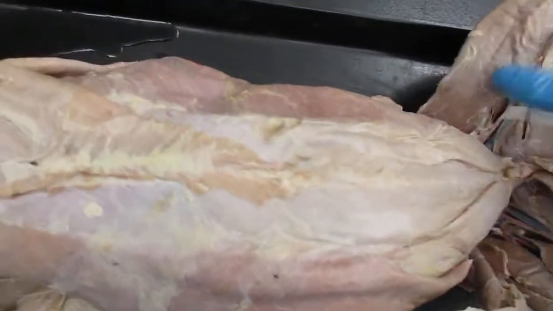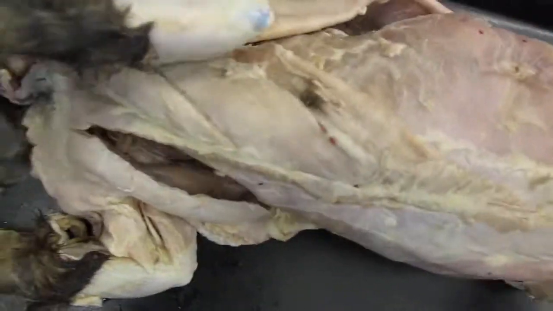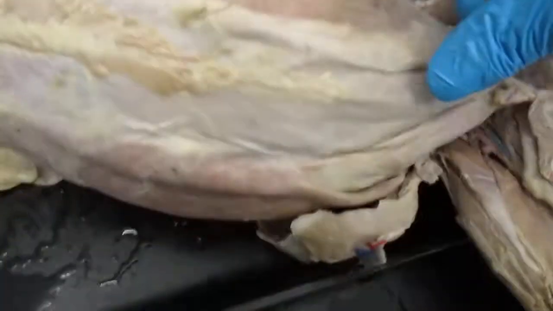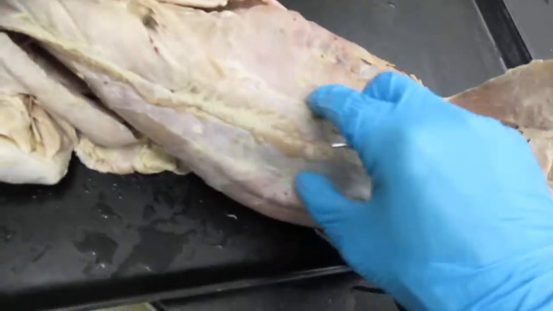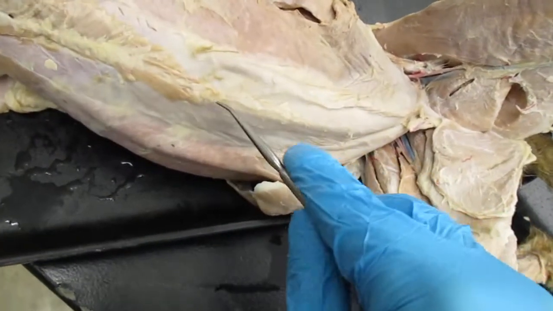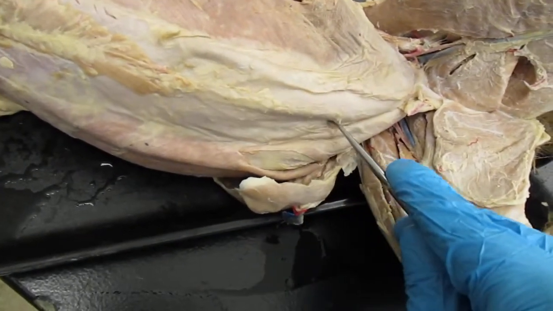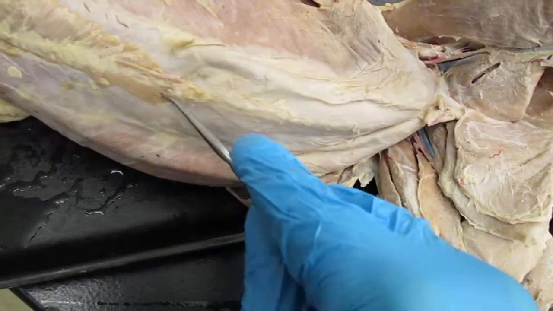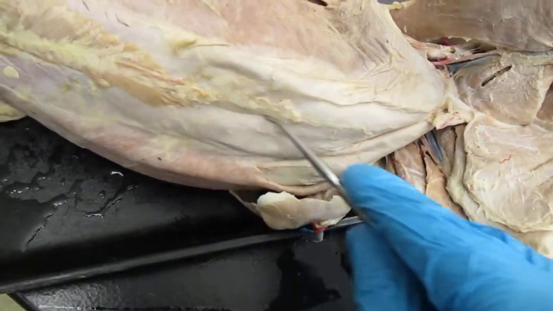So, right here, we can see the six-pack right here, or your rectus abdominis. Now, see this line right here? That's your linea alba right here. Linea alba. Okay. Want to next talk about the sartorius muscle and the gracilis muscle.